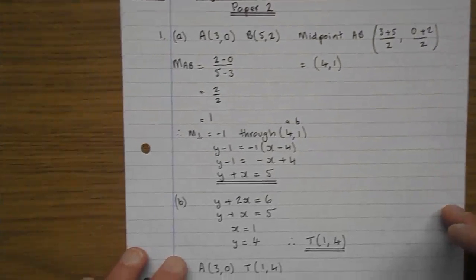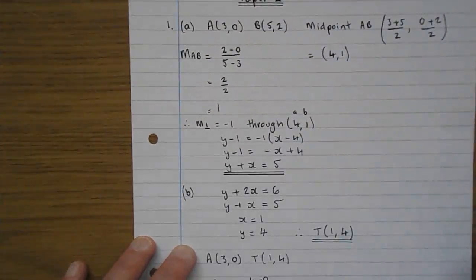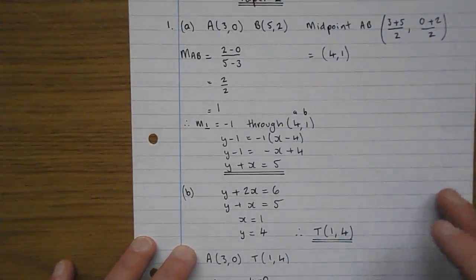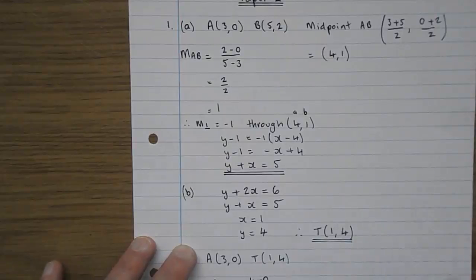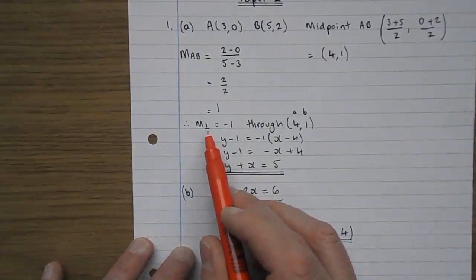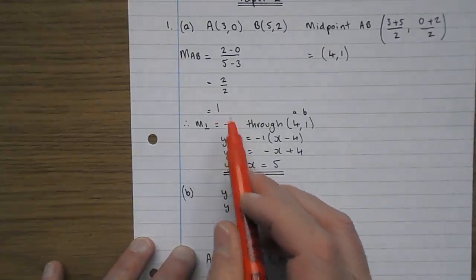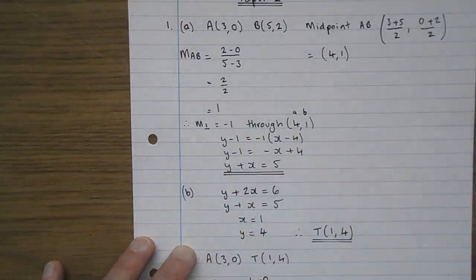The gradient from A to B is 2 take 0, y2 minus y1, over 5 take 3. So that's 2 over 2. So the gradient of A to B is 1. Therefore, the gradient of the perpendicular is minus 1, because if two lines are perpendicular, the gradients have to multiply to give minus 1.